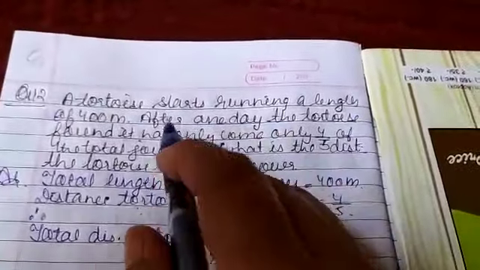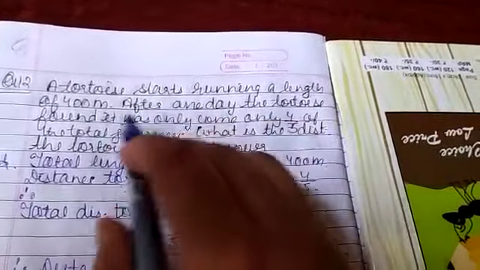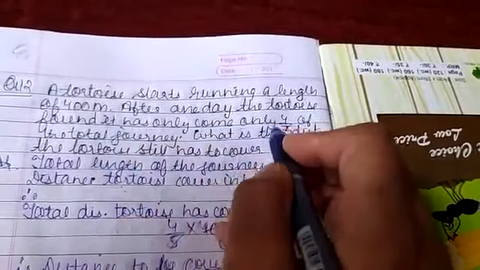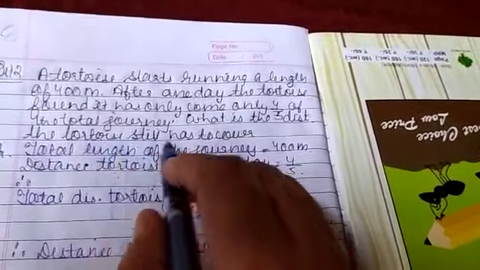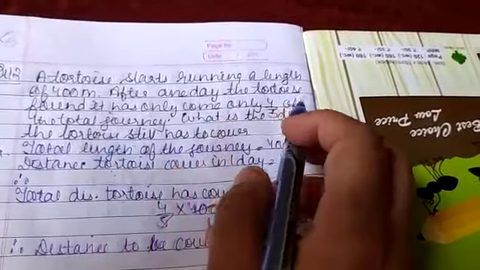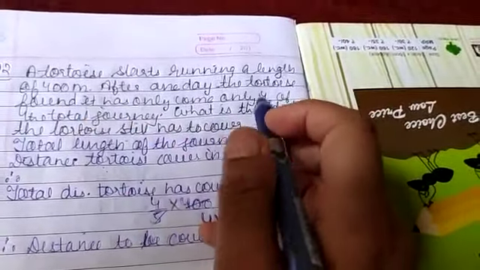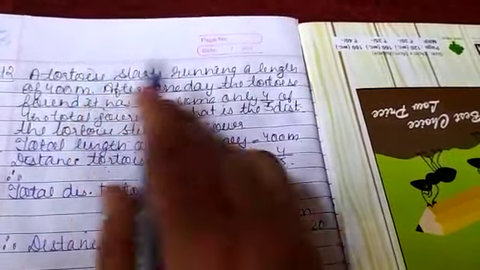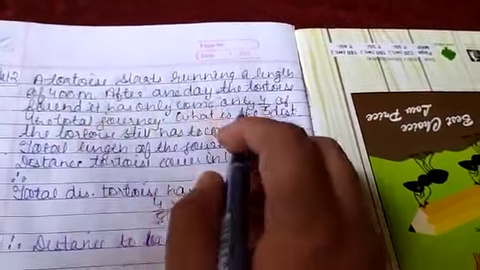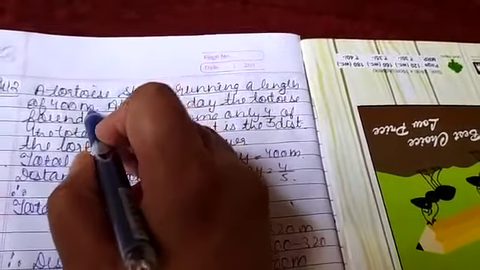Now the next is: a tortoise starts running a length of 400 meter. After one day the tortoise found that it has covered only 4 upon 5 of the total journey. What is the distance the tortoise has still to cover? See, the total distance is given to you, 400, and he has covered 4 upon 5. So 4 upon 5 of 400 he has covered, correct? So from here you will calculate how much distance it has covered, and then you will subtract that calculated distance from the given distance.